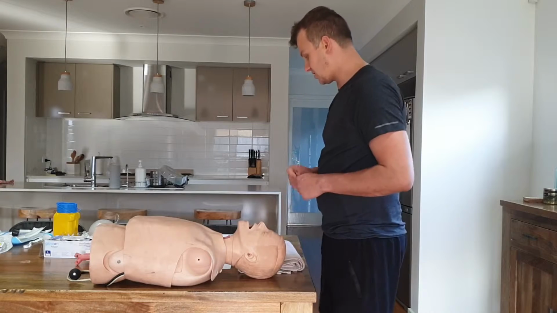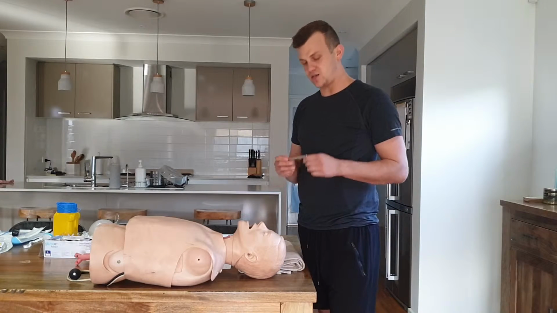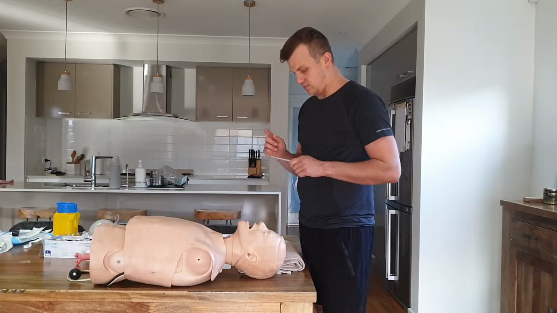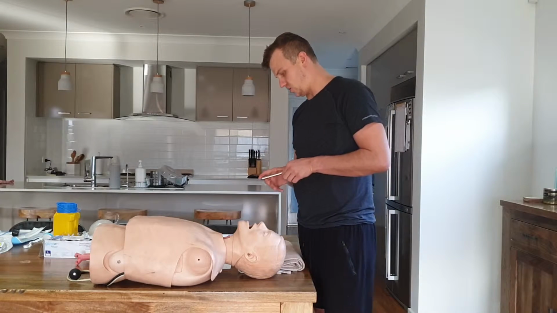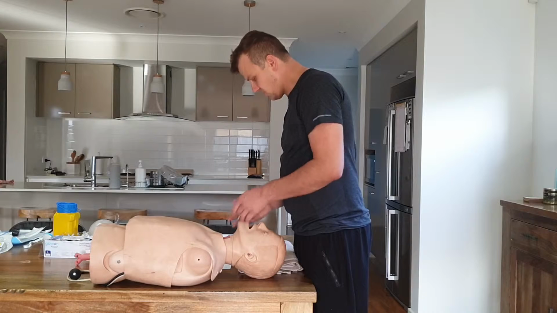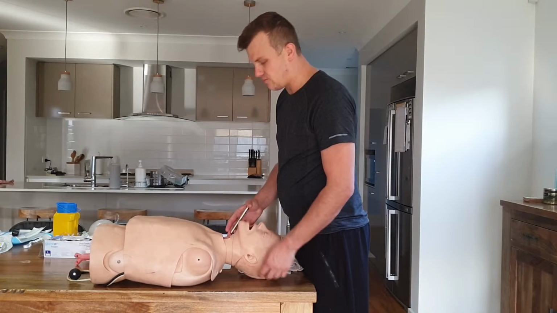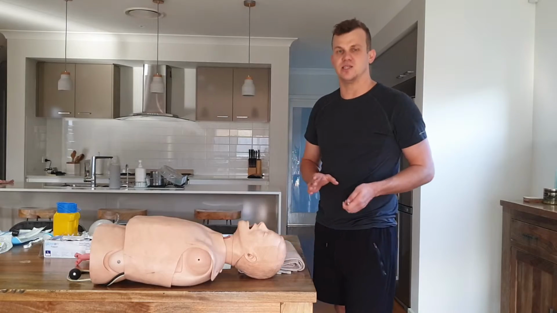Another thing that you could use is the thyromental distance. To do that, we're going to need a pen torch, which will come in useful later on as well, as it's got the ruler there. What we're doing is we're just measuring from the thyroid notch to the tip of the chin there, and it should equate to about 6.5 centimetres.